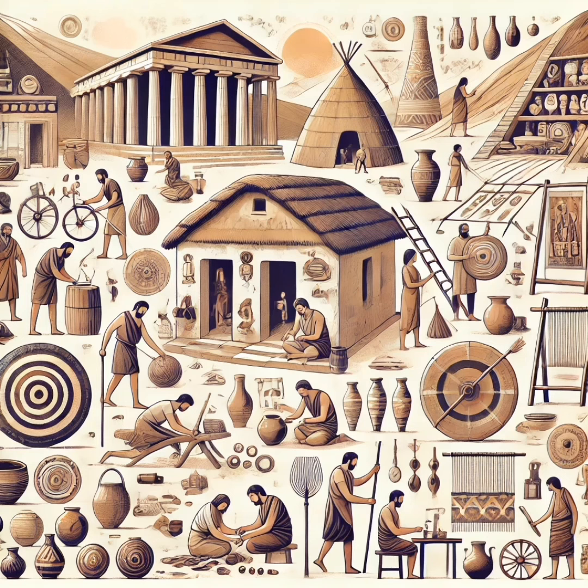The ability to produce surplus food led to population growth, specialization of labor, and the accumulation of wealth and resources. The cultural and technological advances of this period, from art and architecture to religious practices and social organization, laid the foundations for the development of human civilization.